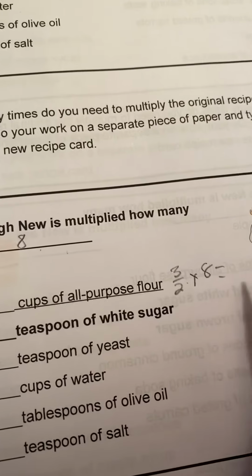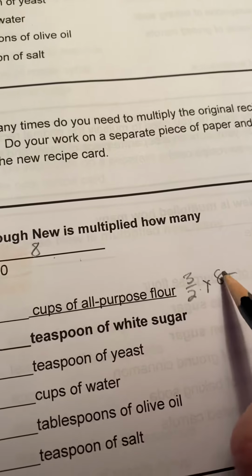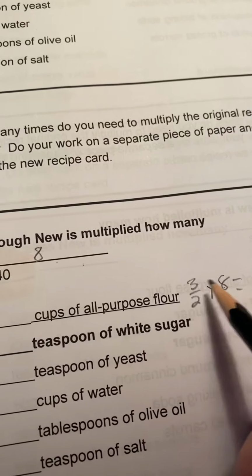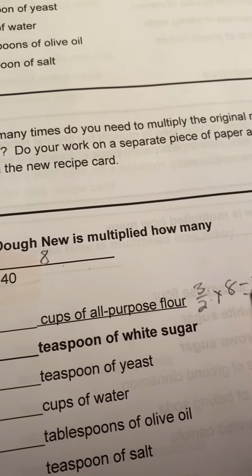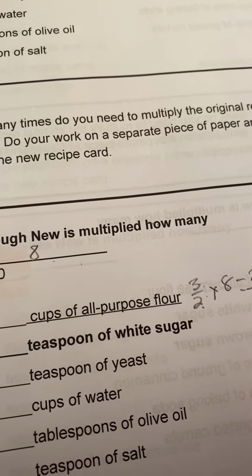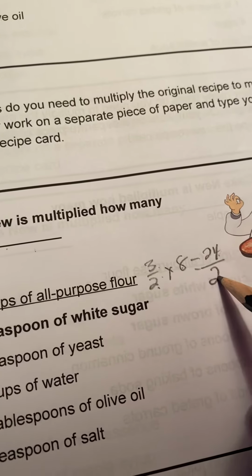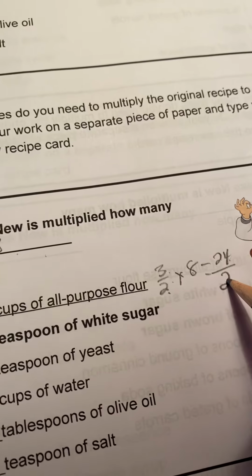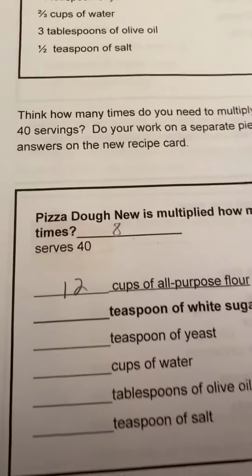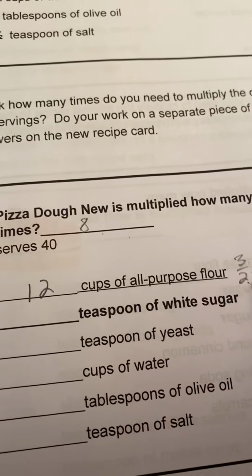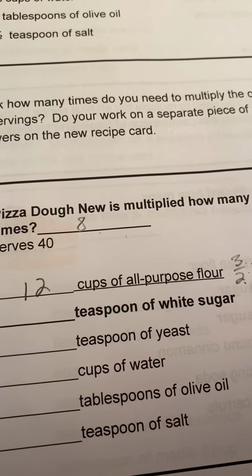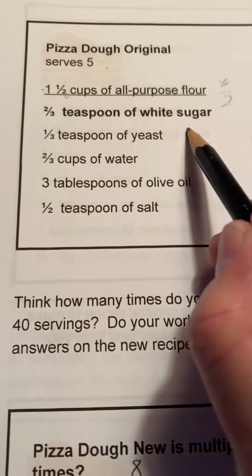Remember, this is what we've been doing the whole last 2 weeks. 8 times 3, I multiply the whole number times the numerator, is 24/2. How many 2's go into 24? Well, it's like 24 divided by 2, or 24 split in half. The answer is going to be 12. So for a recipe that serves 40, I need 12 cups of flour. Okay. All right. Second ingredient, sugar.